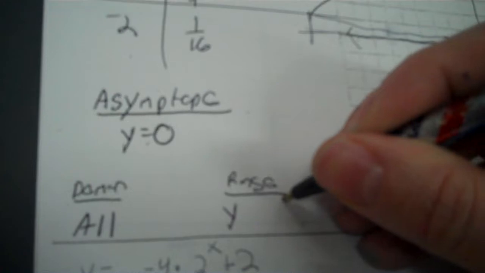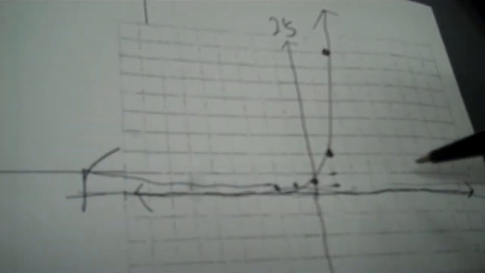Now, domain and range. Well, the domain's easy. When you have arrows on both ends of the graph, the domain is all real numbers. There's no cutoff side that way. But there is going to be a range, okay? And the range is your asymptote. So y is 0 is that way. And all points are above. But you're not going to put the line because it never actually equals 0. It's just above it and it gets infinitely closer but never actually touches it.